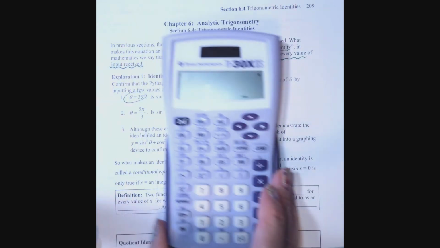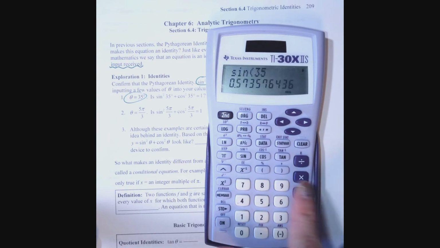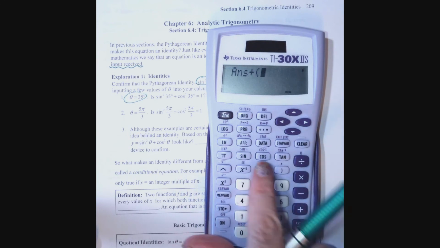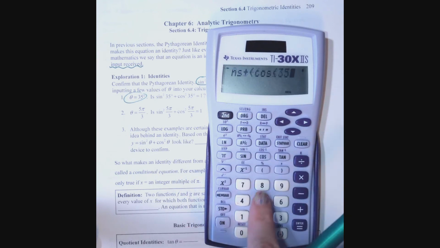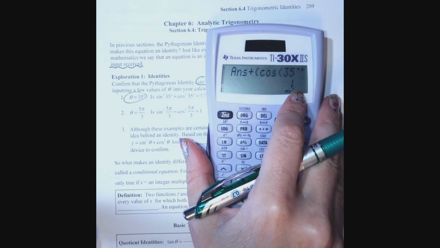So let's do that. Let's look and see. Well, if I do sine of 35 and I square that, and then I add to that, and I'm going to put this in parentheses so I can square it, cosine 35, close all your parentheses, squared, and I hit enter, yep, I get 1.